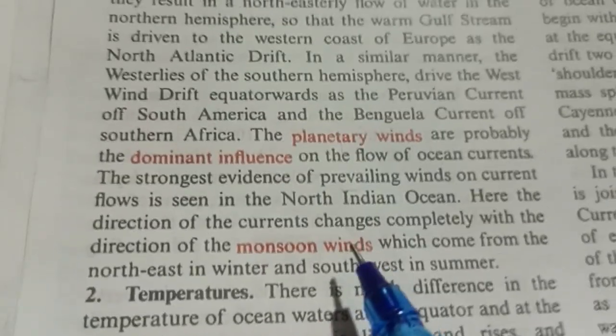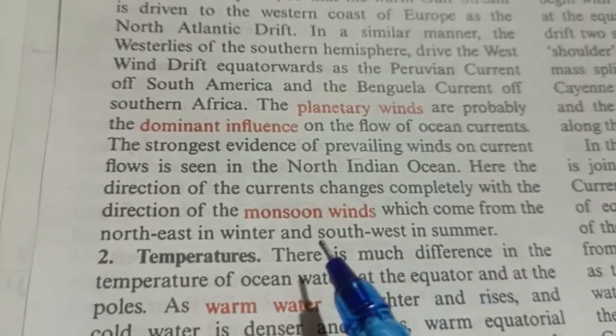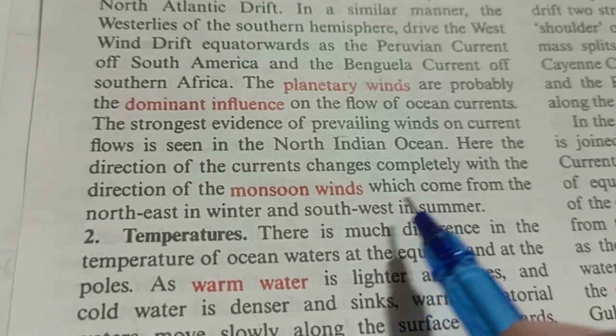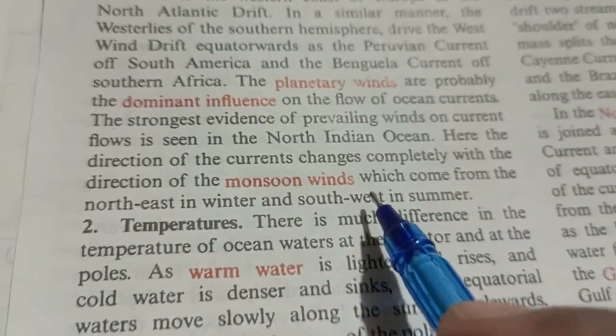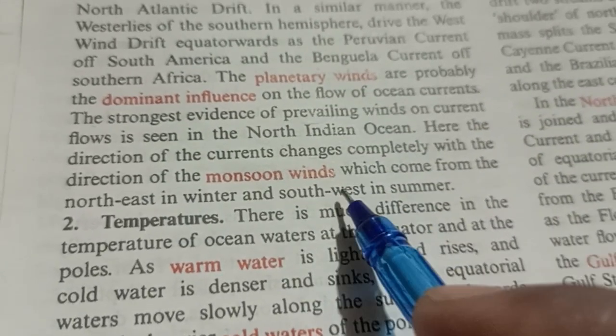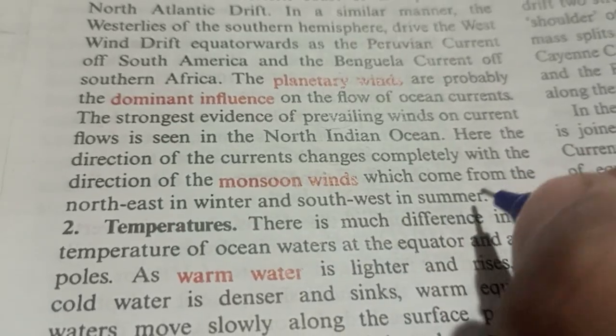Here the direction of the current changes completely with the direction of the monsoon winds, which come from the northeast in winter and southwest in summer. Monsoon comes to India in summer from the southwest.